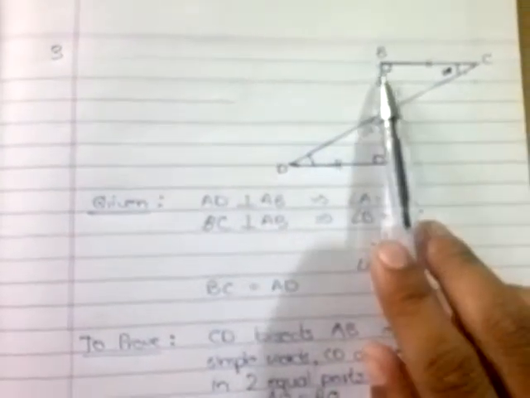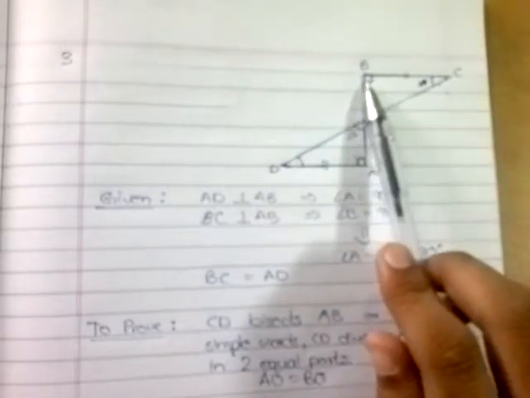Yes, it is the ASA congruence criterion, because this angle, this side and this angle are equal. ASA, the side is included between these two angles. So according to the ASA rule, triangle OBC is congruent to triangle OAD.